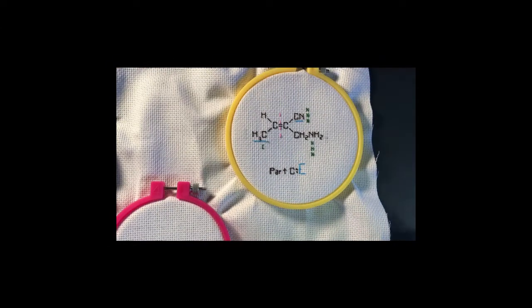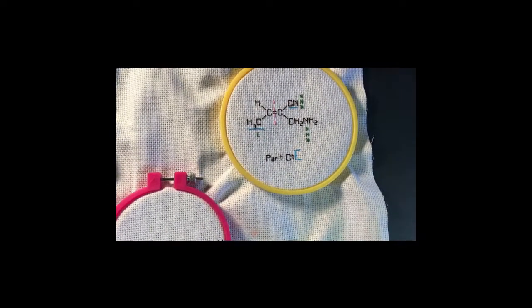So we have part A, part B and part C. Z, E, and E stereochemistry are the answers.